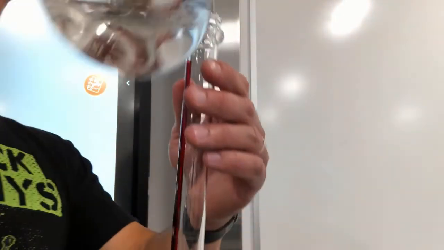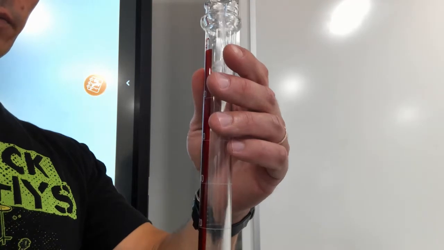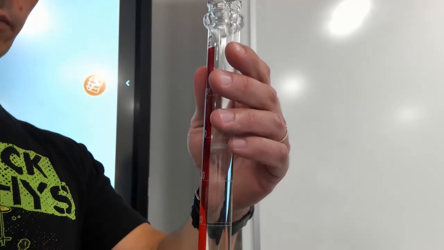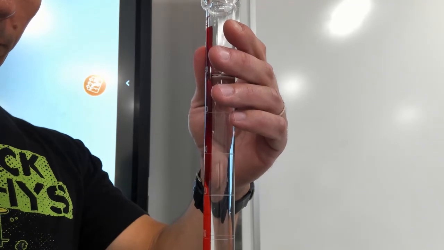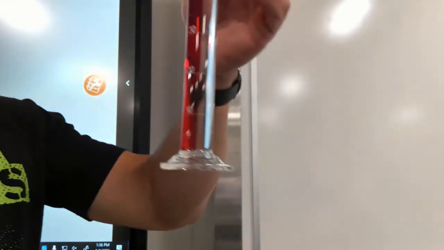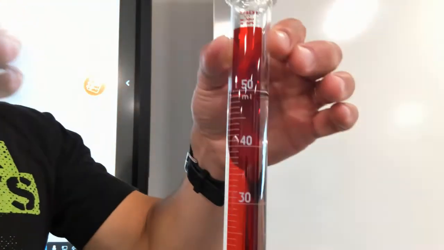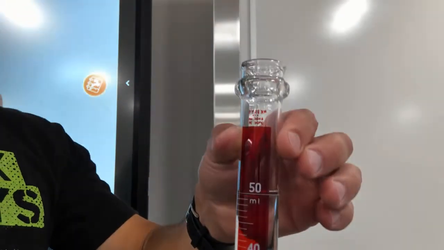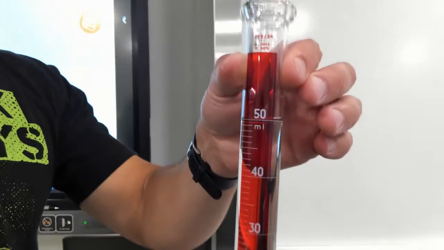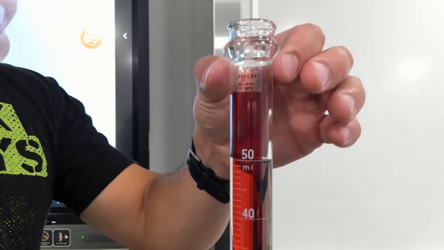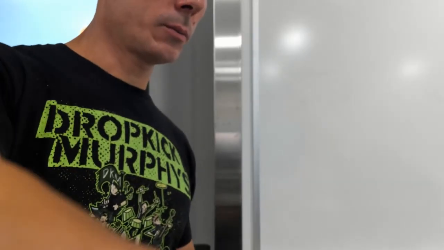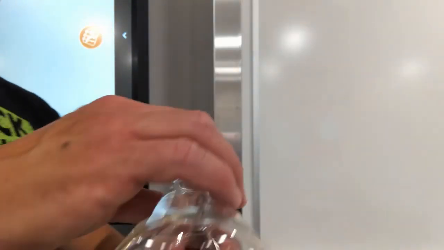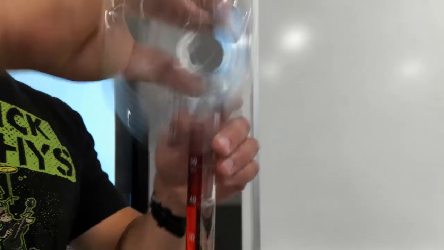So I pour it out and I do the second installment. So that is the second measurement from the flask, and whatever I have left will be the third.